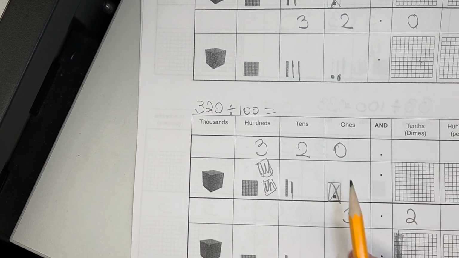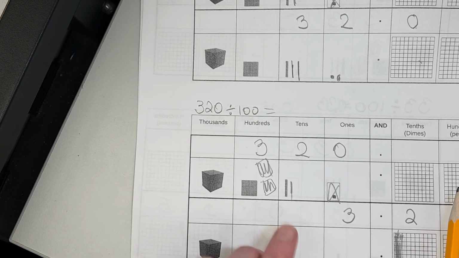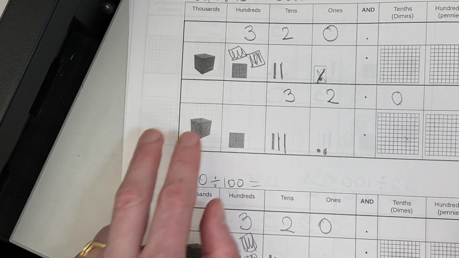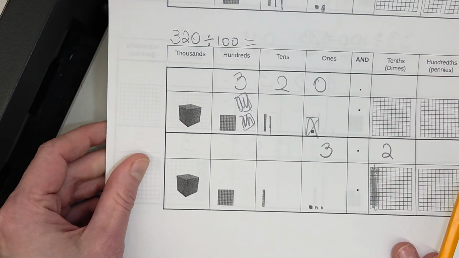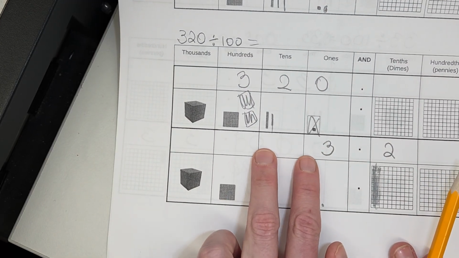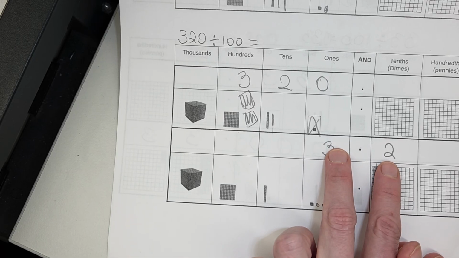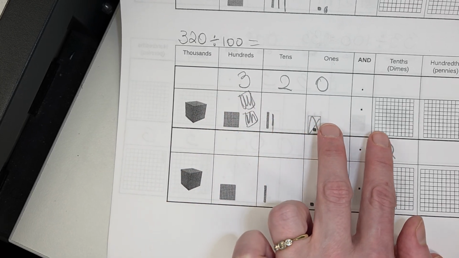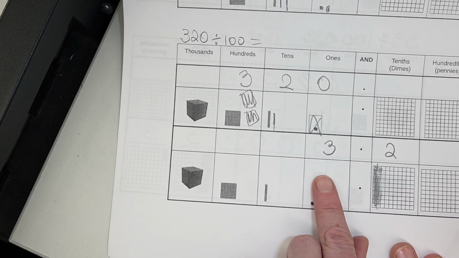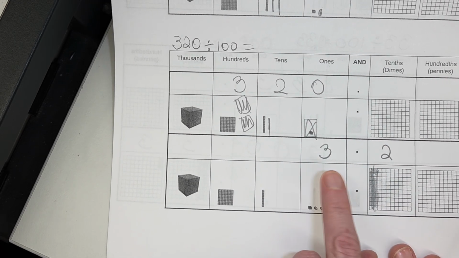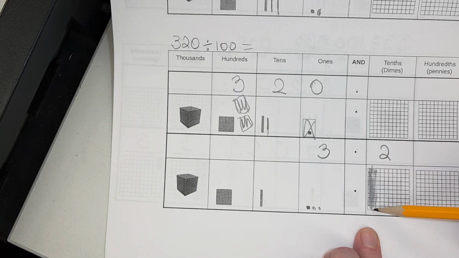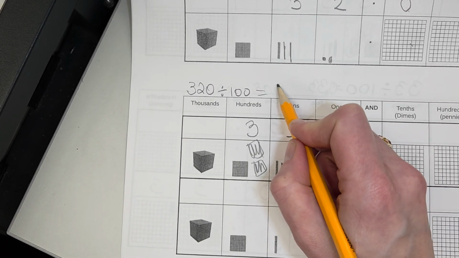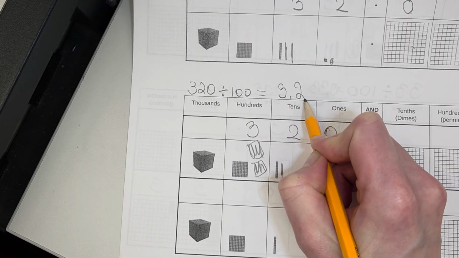Next is this one, 320 divided by 100. Well, if 320 divided by 10 is 32, then we need to keep going over one more place value. We're dividing, we're getting smaller. So that 3 and that 2 move 2 place values over. That means our 3 is in the ones place, our 2 is in the tenths place. So that means we have 3.2, or 3 and 2 tenths.